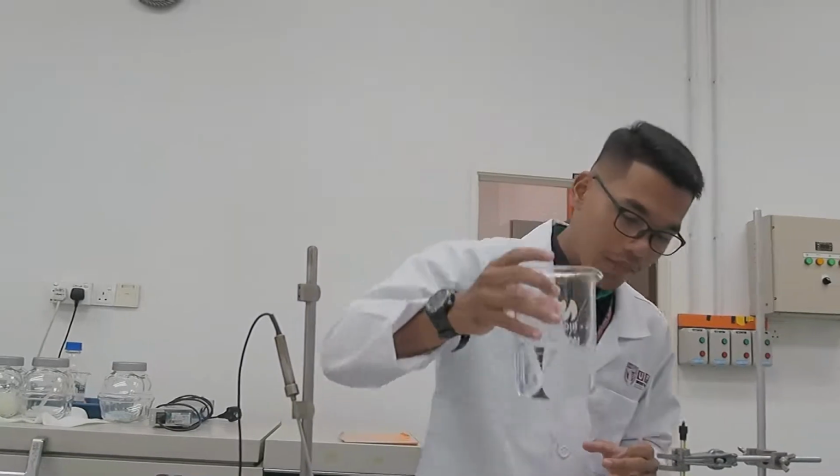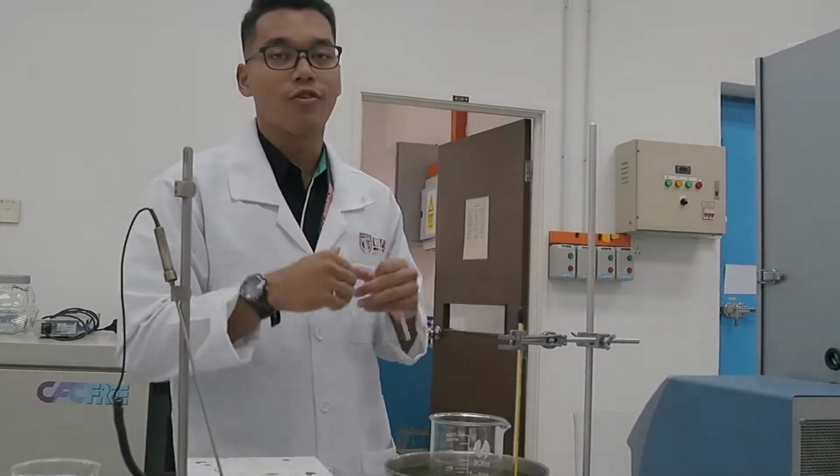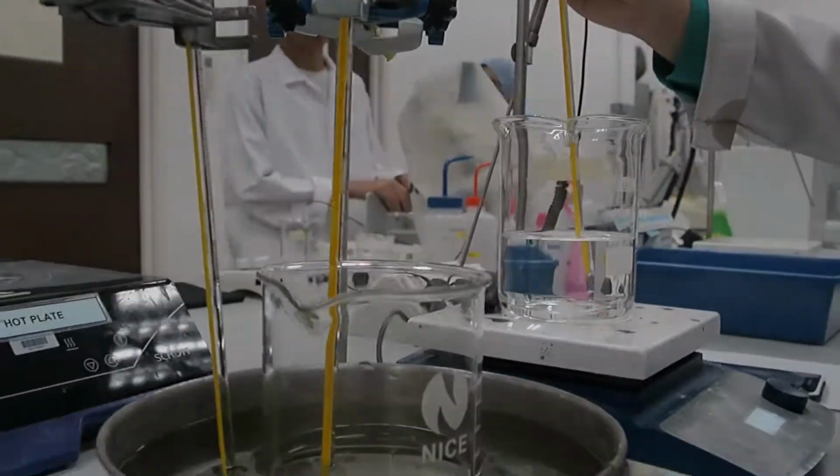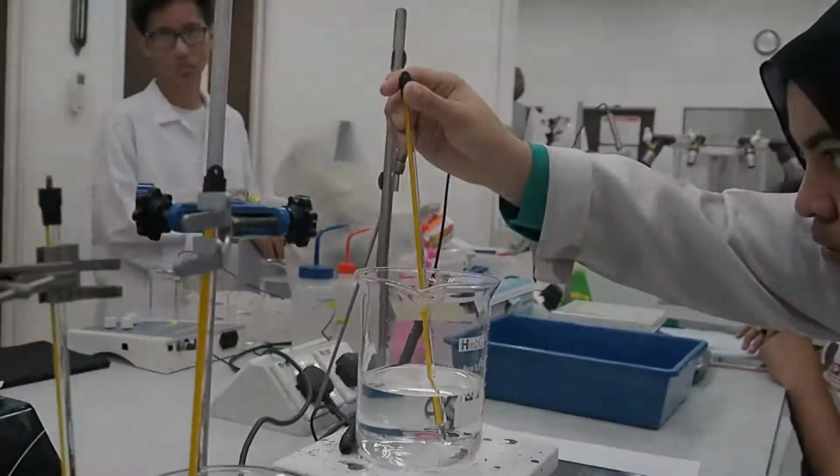And then after the water bath reaches 80 degrees Celsius, we put in our beaker again, and then do the same as for the 40 degrees Celsius, taking a record every 1 minute using the thermocouple. That's all the procedure for our experiment.